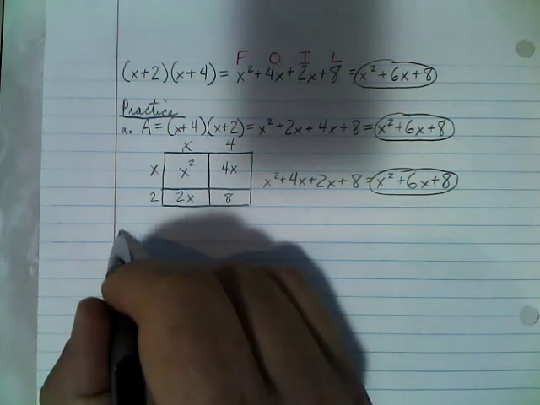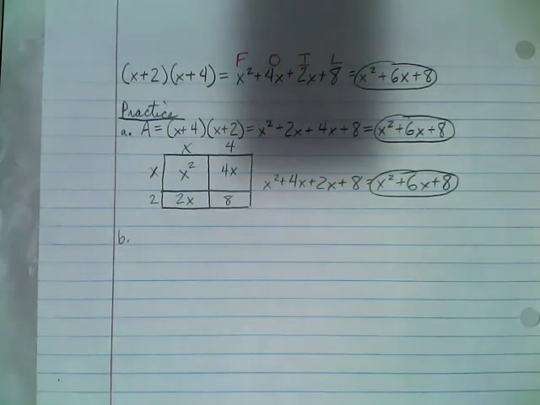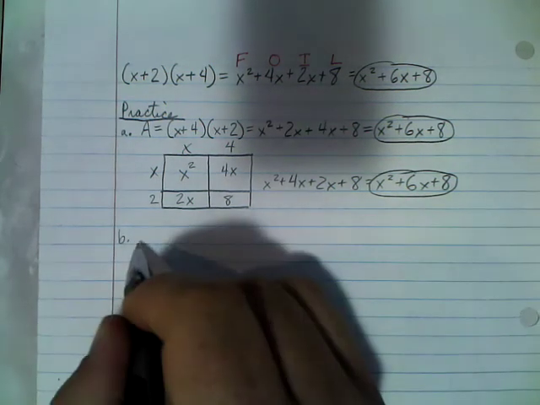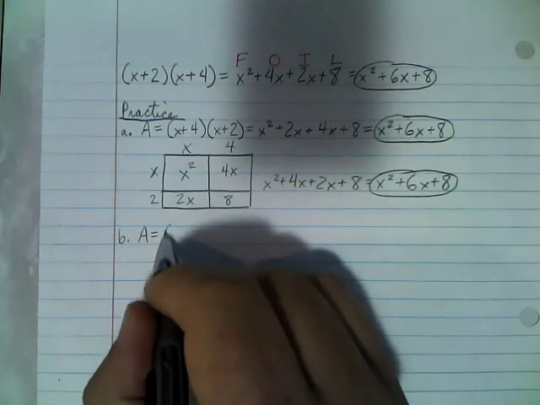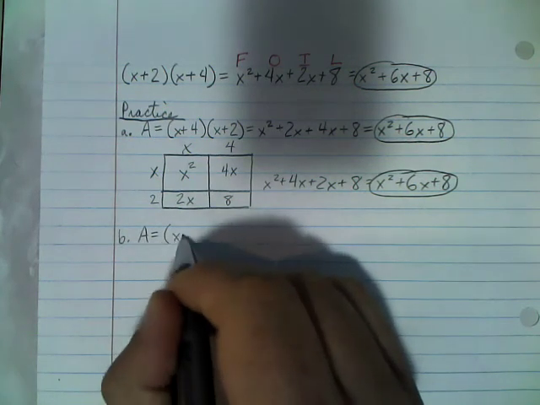So B, what is the area of a square with side length x plus 4? List and explain each step you use to find your answer. So, ladies and gentlemen, we're going to start with the area of a square. So A equals, well, s squared. So s in this case is x plus 4.